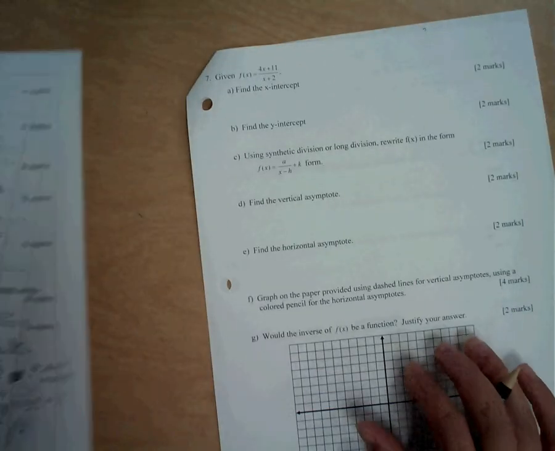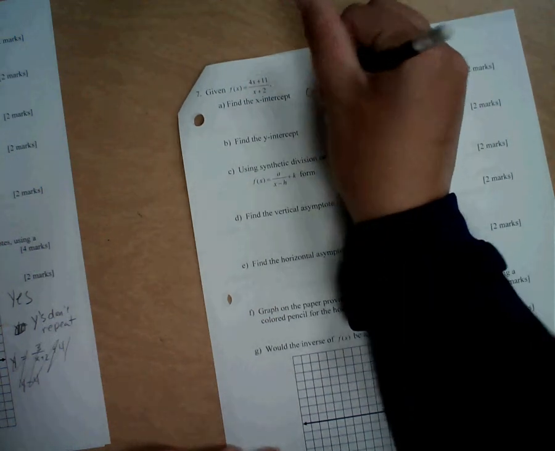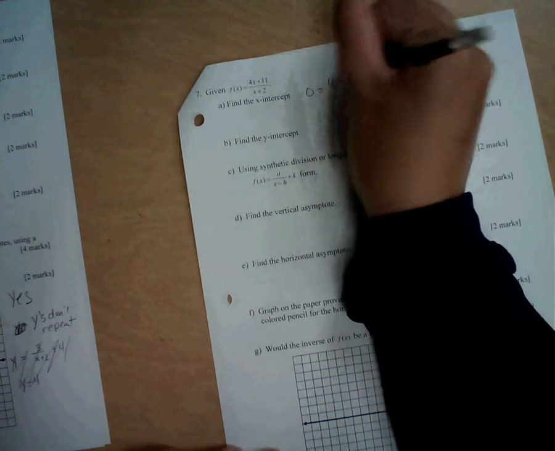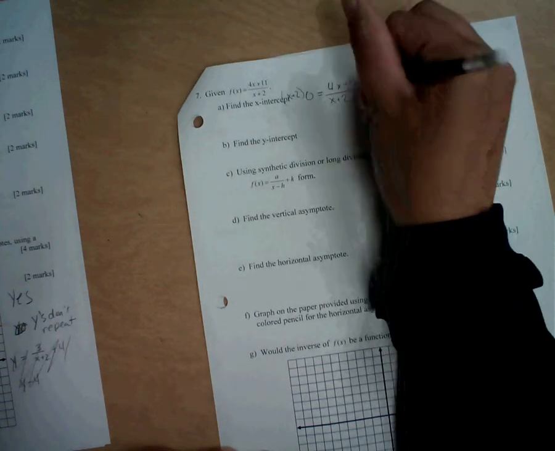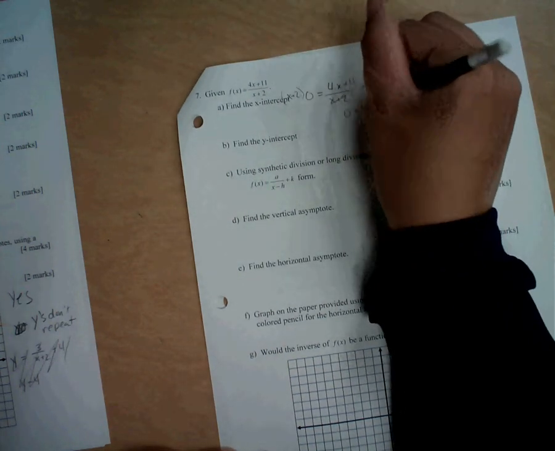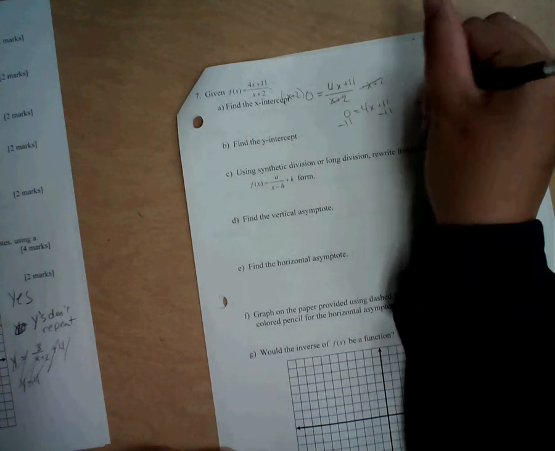Find the x-intercept. The x-intercept happens whenever y is 0. So if 0 is equal to 4x plus 11 over x plus 2, I can multiply by x plus 2 to get rid of my denominator. 0 times anything is 0, so then I have 0 equals 4x plus 11. And I'm solving for x. Subtract 11, which is negative 11 equals 4x, divide by 4.